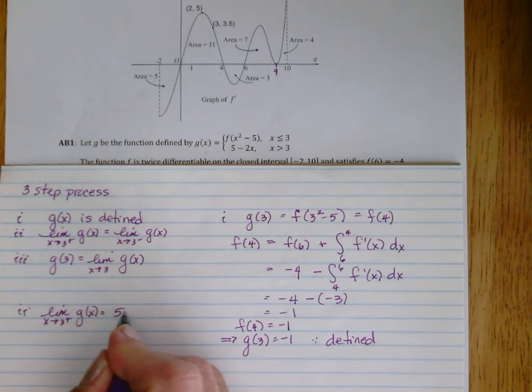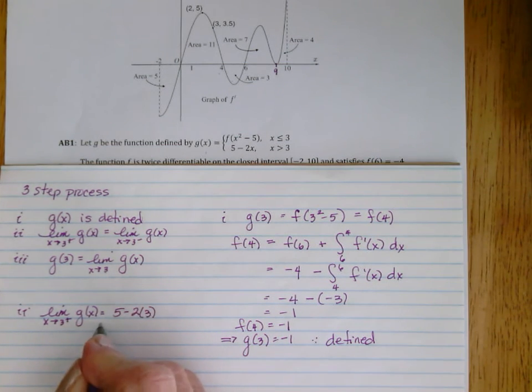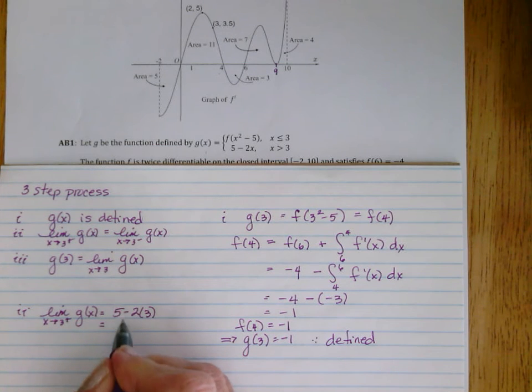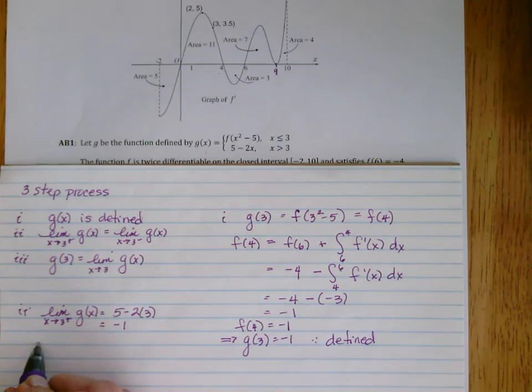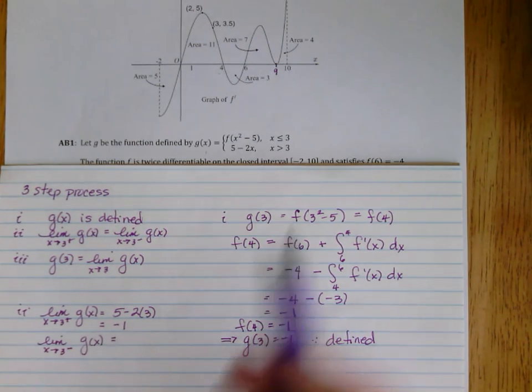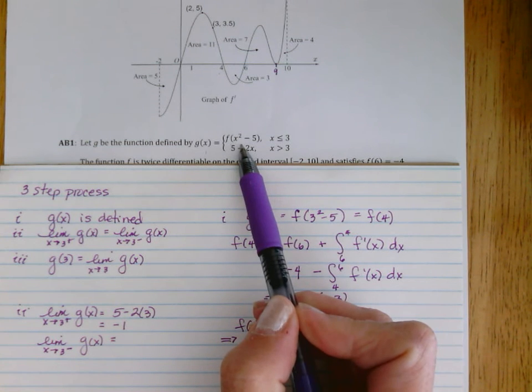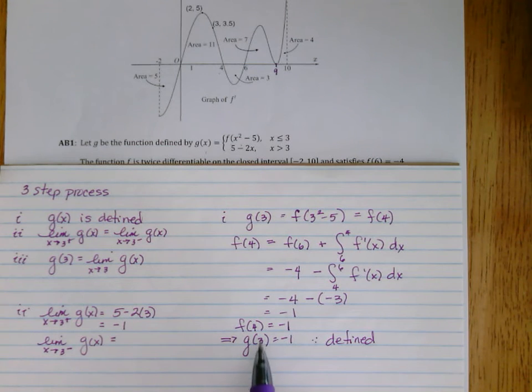So that's 5 minus 2 times 3, which gives us negative 1. Alright, and now let's check the other side. The limit as x approaches 3 from the left of g of x. Well, that's this piece, and I just found that value, didn't I? G of 3 ended up being negative 1. Okay, so part 2 is satisfied.